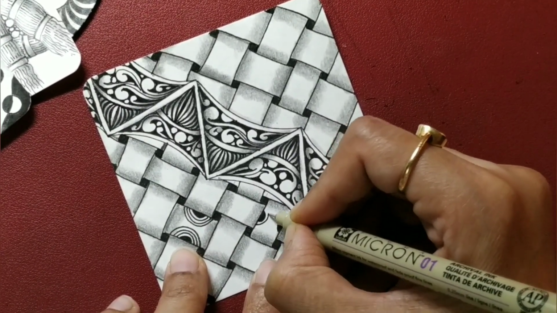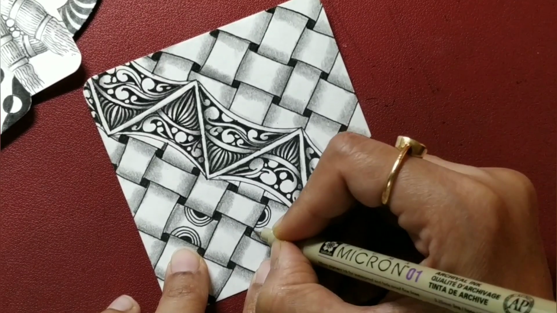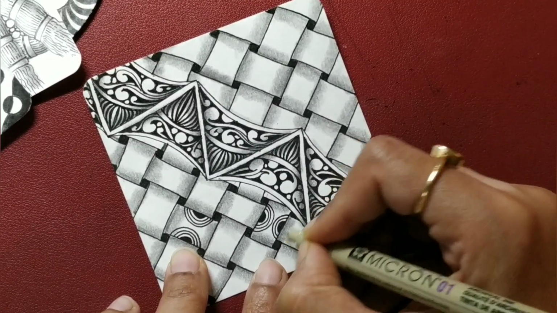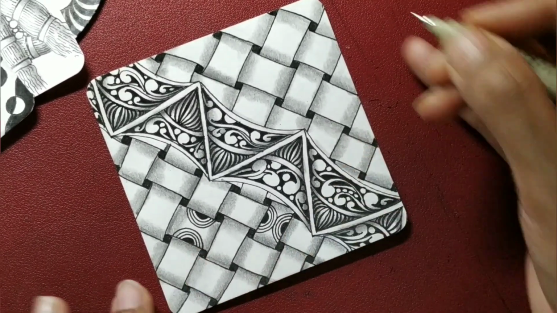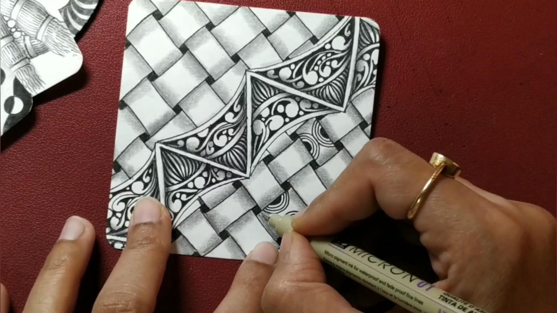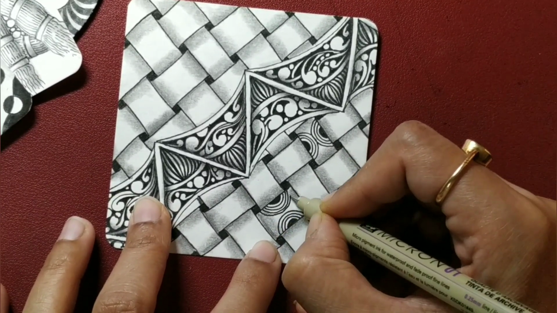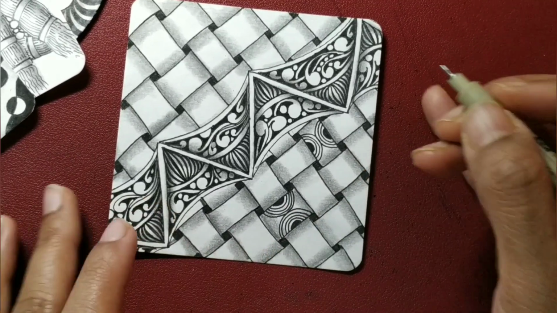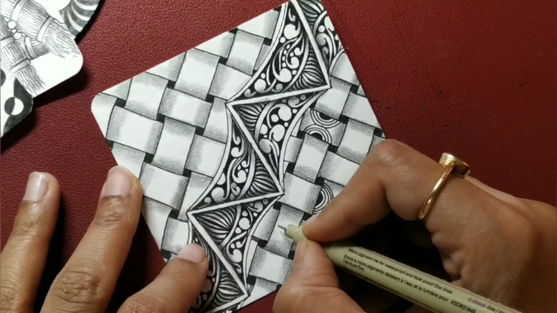So I'm just going to randomly pick up some of the sections and add some moons like this. Yeah, so if you want, you can add one more so that they touch each other. I think that will add a little more. Yeah, probably this one.